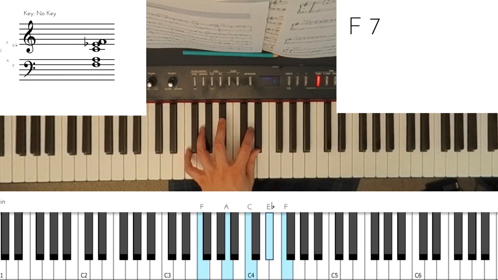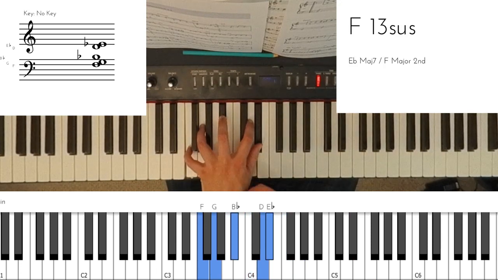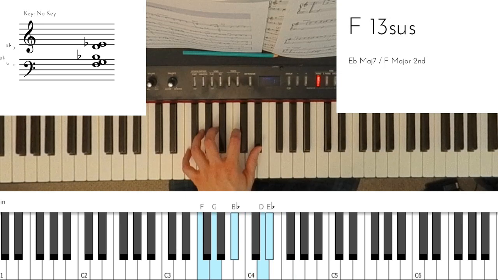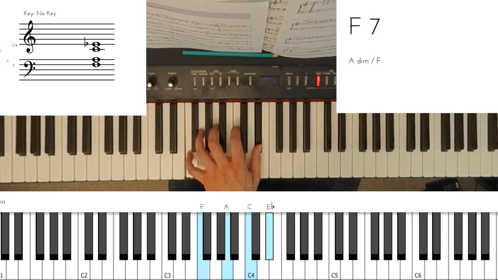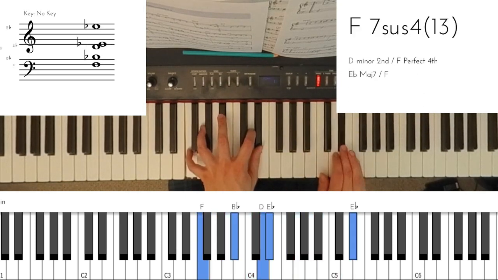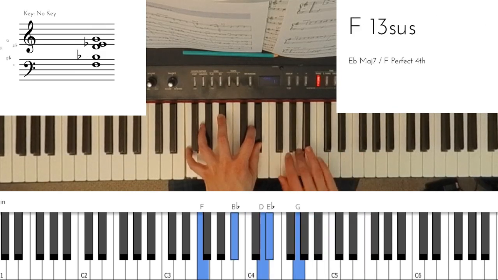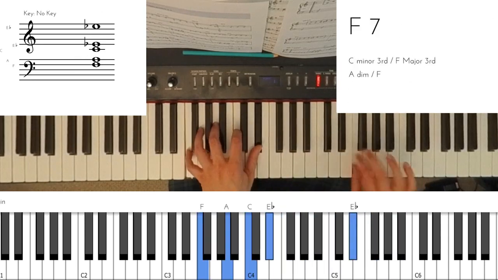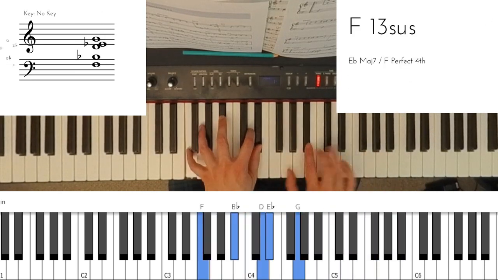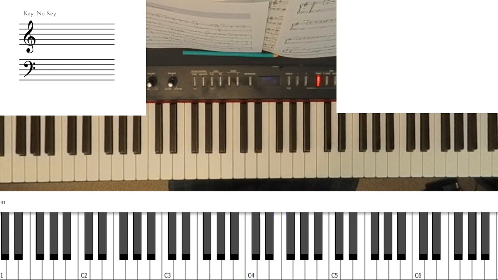But then also we can play a sus chord, almost interchangeably with the dominant seventh chord, and still use the same scale. So we can use those two chords interchangeably and switch them around when we want to, depending on the sound we're looking for.